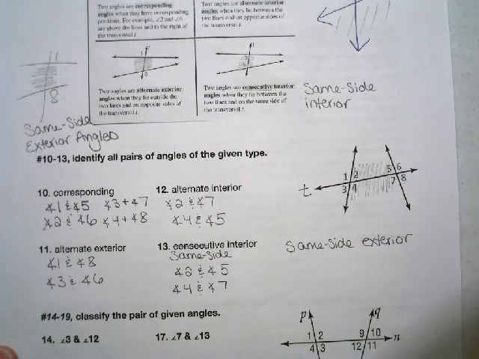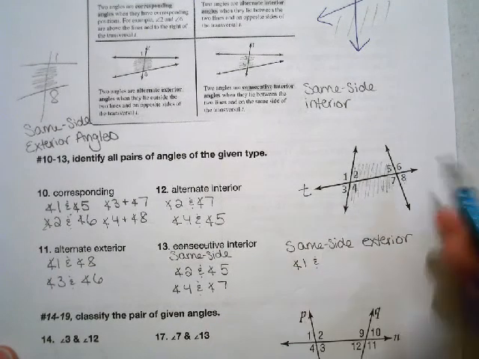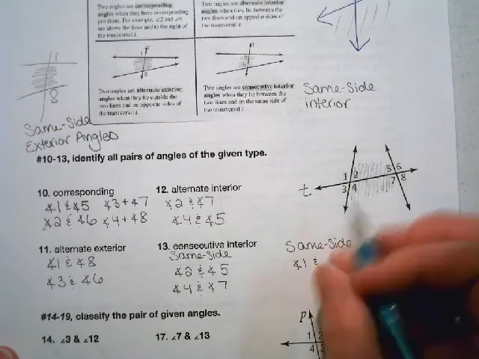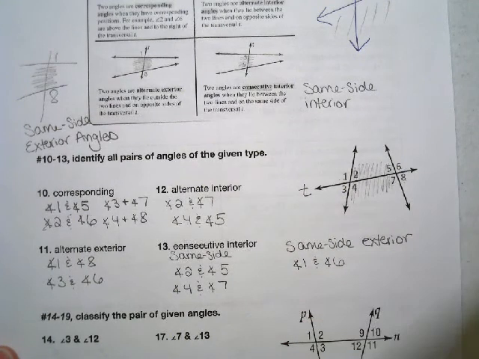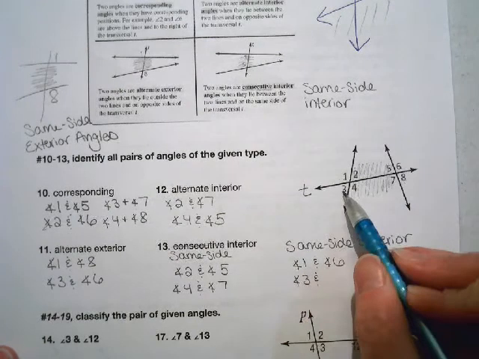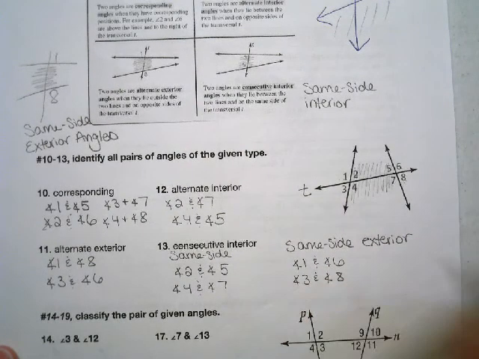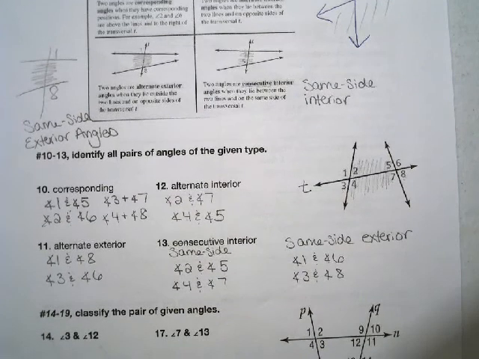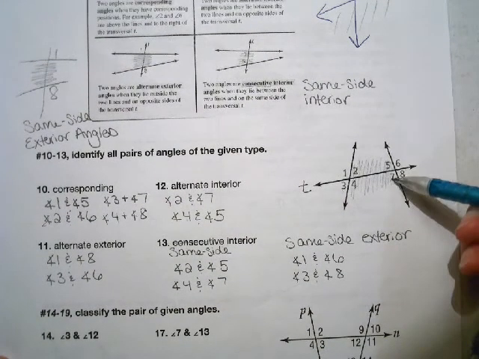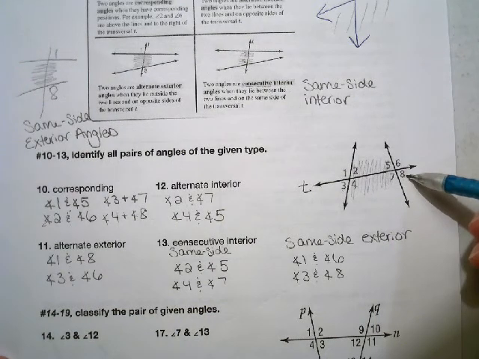Now we don't have it listed on here because, again, the word consecutive. But if you wanted to do same side exterior, you could do that category as well. So I'll just quickly run through that. Let's say I pick angle 1. So angle 1, if it's the same side, would be angle 6. And if I pick angle 3, 3 has to be on the same side, so it would be angle 8. And these are just different ways to name them.